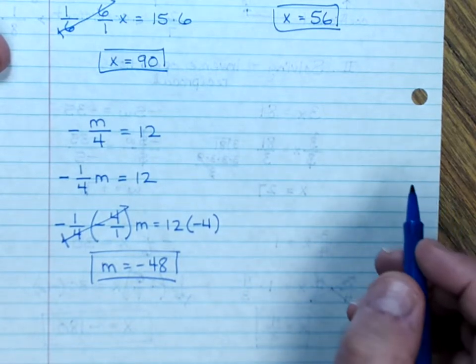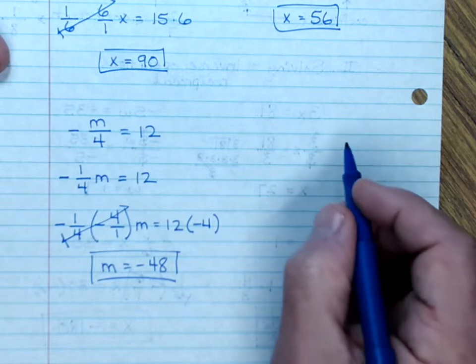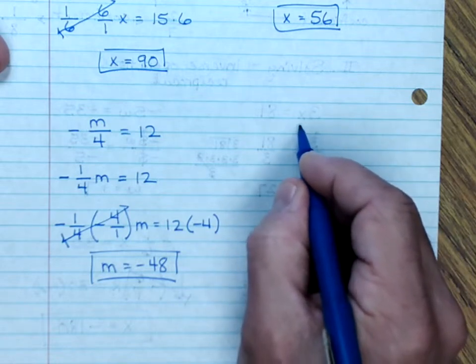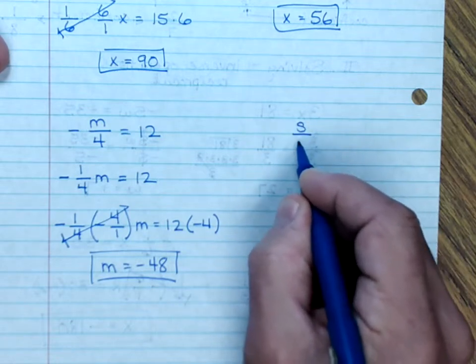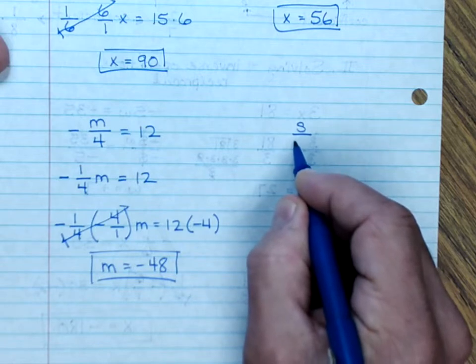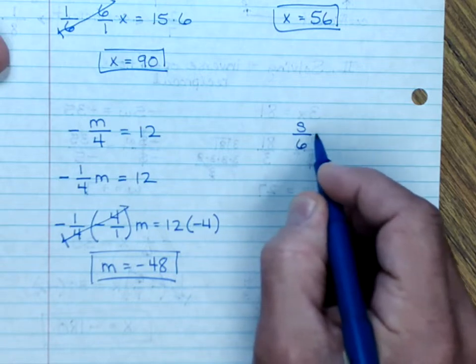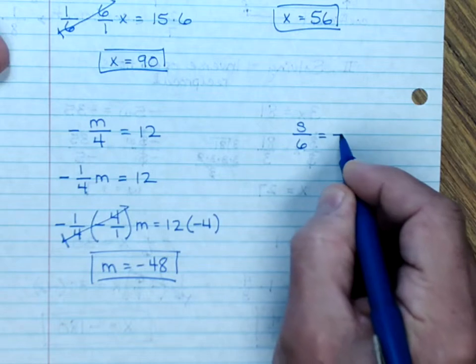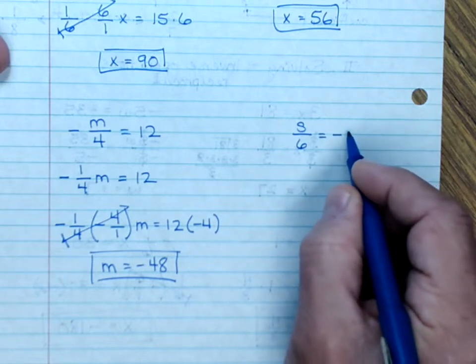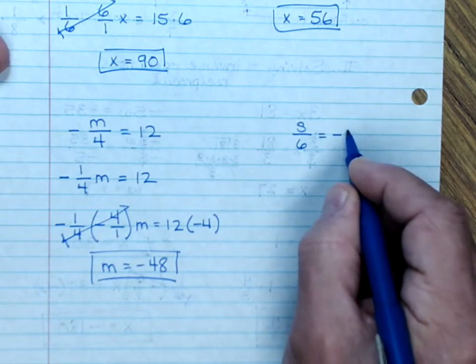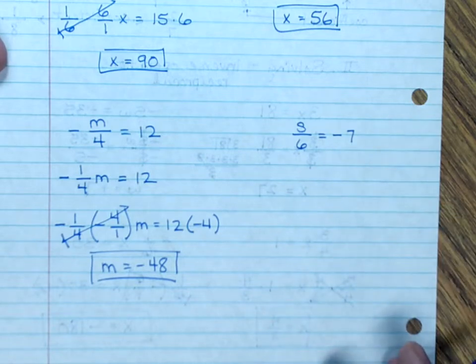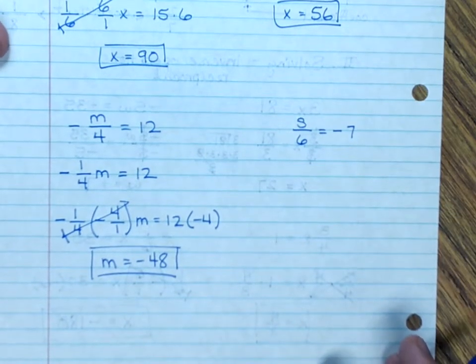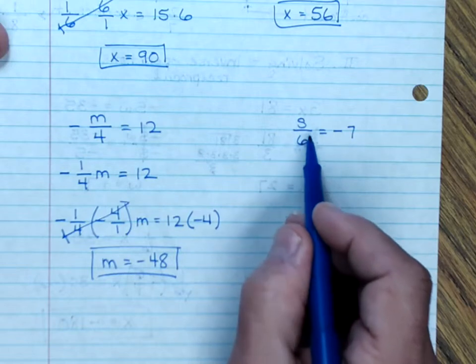This is our last one. One last time, identify the coefficient of s over 6.